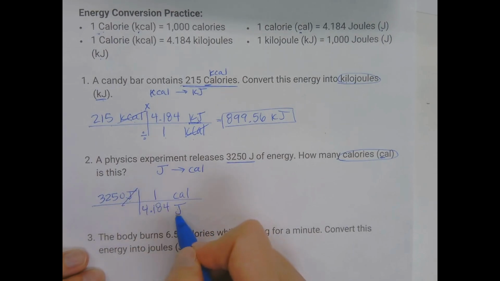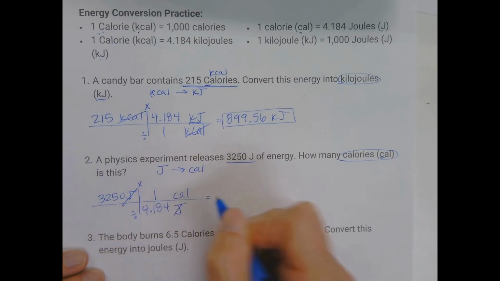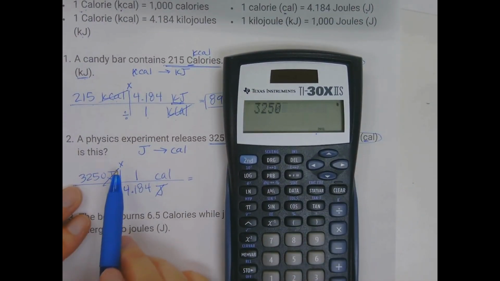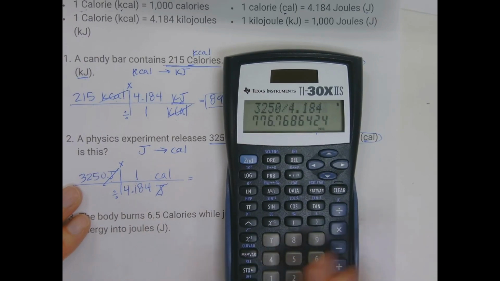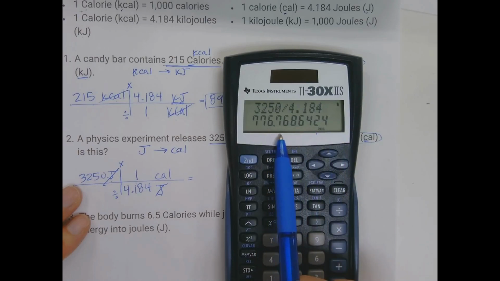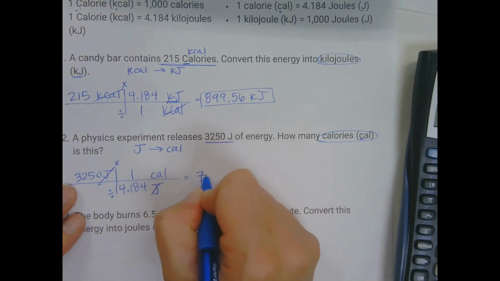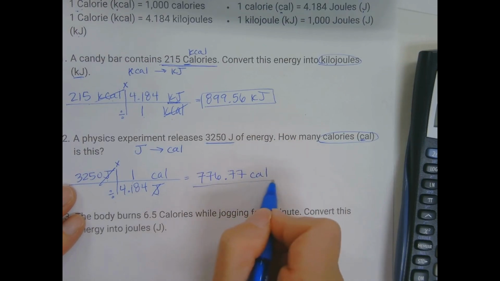Okay, it's just a ratio because it's a conversion. Joules over joules cancel. Okay, so now I'm going to multiply across the top and divide across the bottom because it's a fraction. So 3,250, I know if I multiply by 1, that's not going to change my answer. So divided by 4.184. So my answer is this big old number, but I'm only going to go to 2 decimal places because we're not interested in significant figures here. I just want to solve the problem. So the 8 would round the 6 into a 7. So my answer is 776.77 calories, and that's a lowercase c.